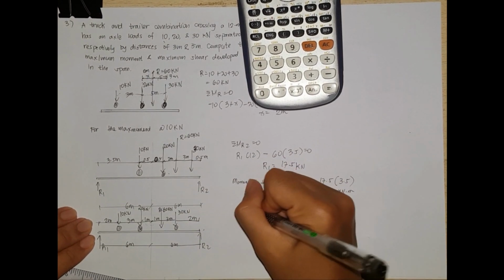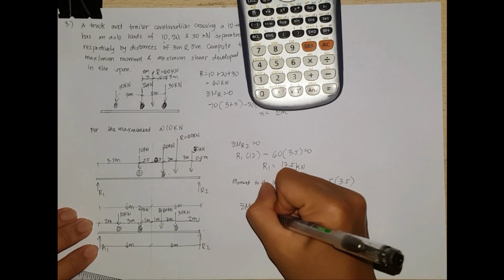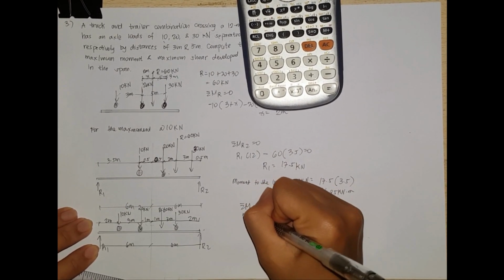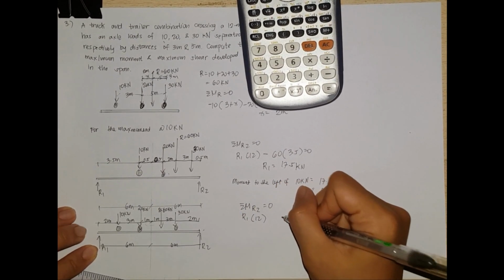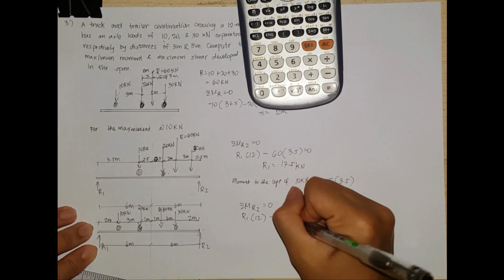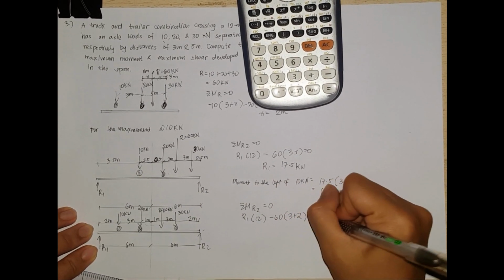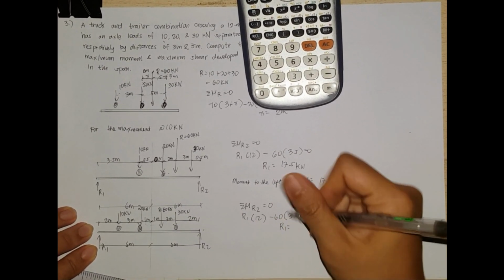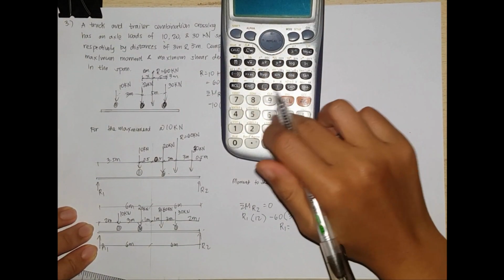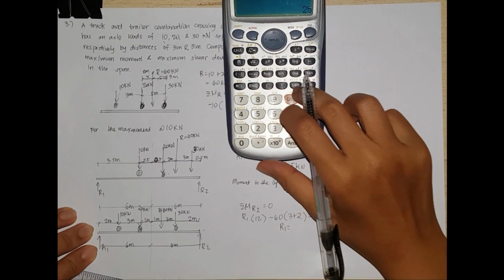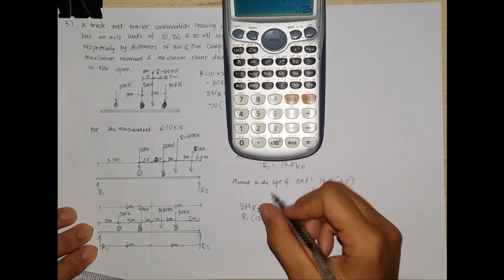Taking the summation of moment at R2 is equal to 0, we have R1 multiplied by 12 minus 60 of 3 plus 2 is equal to 0. Therefore, the reaction at 1 is equal to 60 divided by 12, so we have 25 kilonewton.